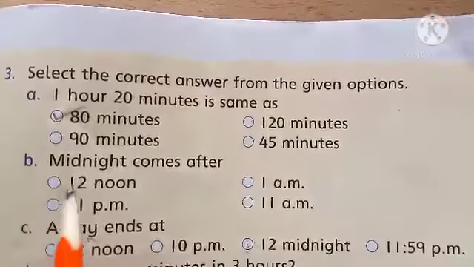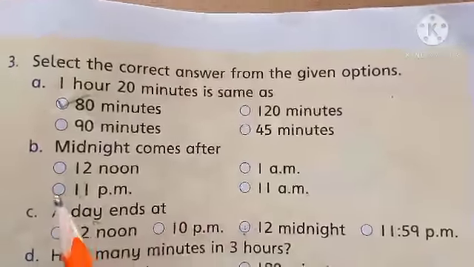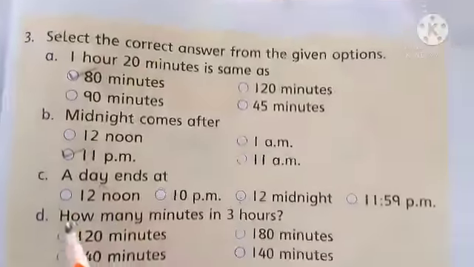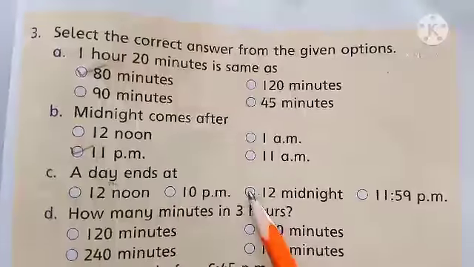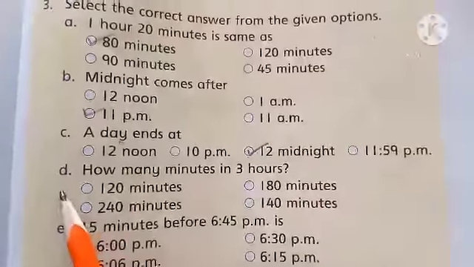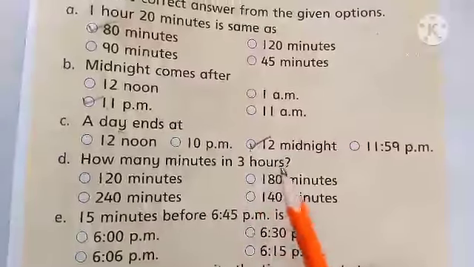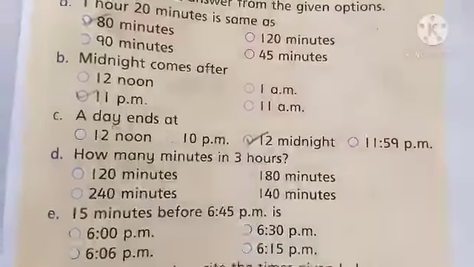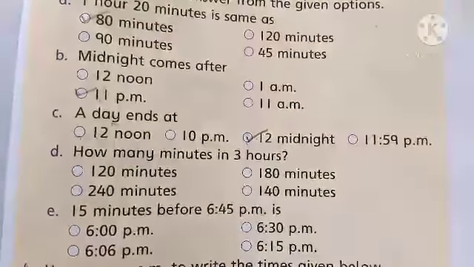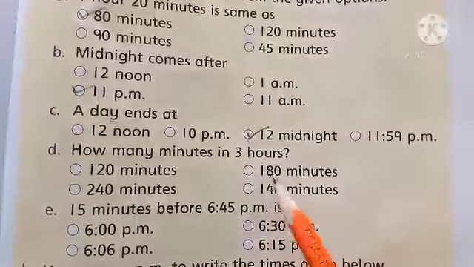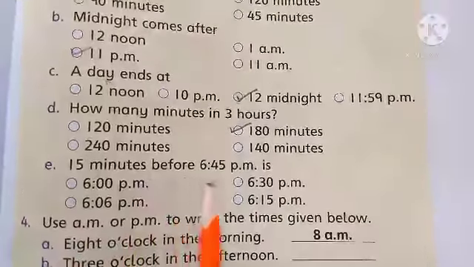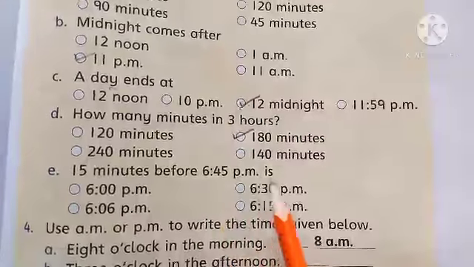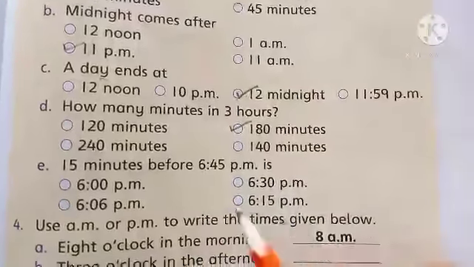The next part B: midnight comes after 11 p.m. The next part C: a day ends at 12 midnight. The next part D: how many minutes in 3 hours? As in 1 hour there are 60 minutes, so 3 hours will be equal to 180 minutes. The next part E: 15 minutes before 6:45 p.m. is 6:30 p.m.